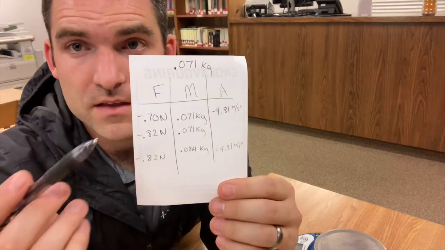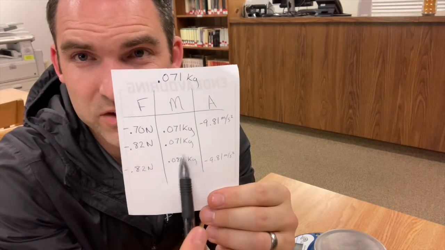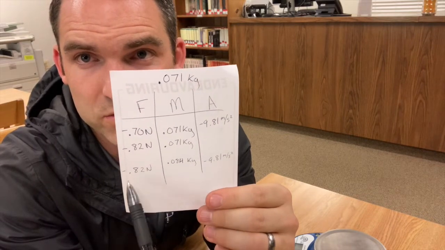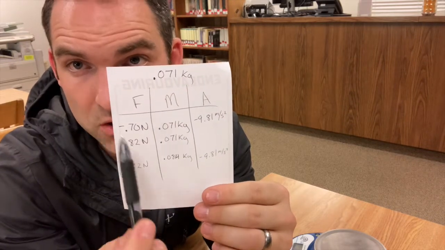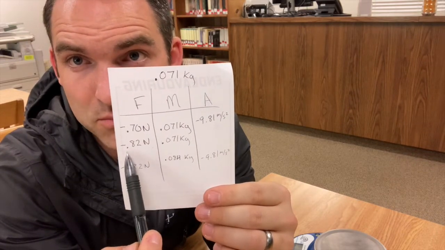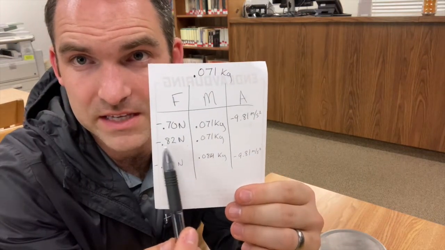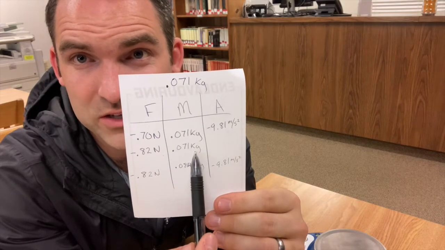This was my thought experiment. If the force that the scale is feeling is 0.82 newtons, and I know the mass is 0.071 kilograms, then what is the acceleration?